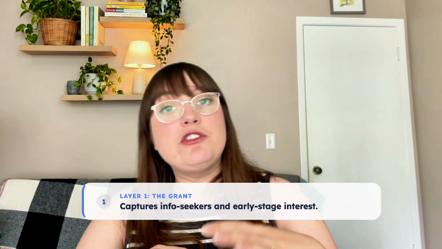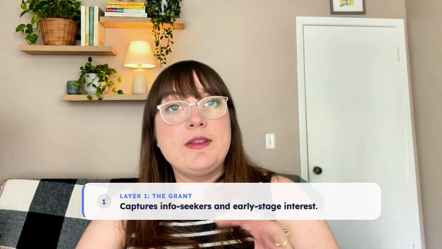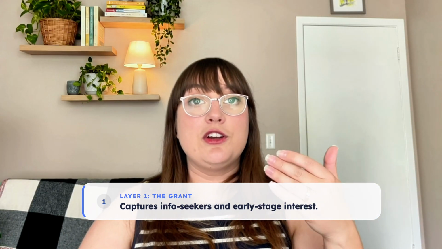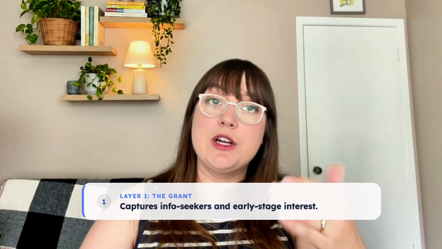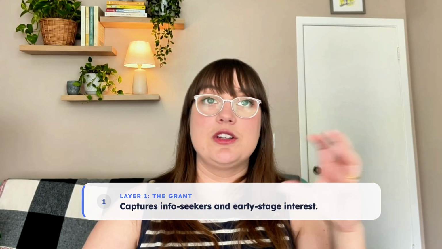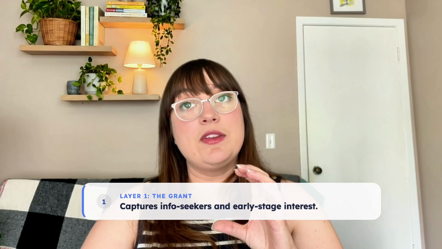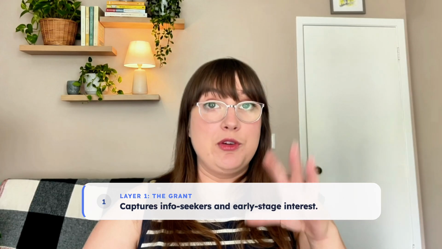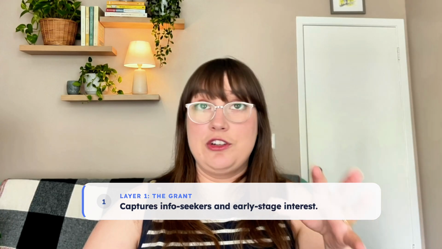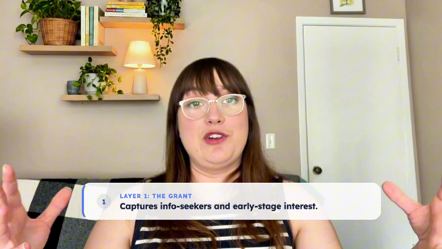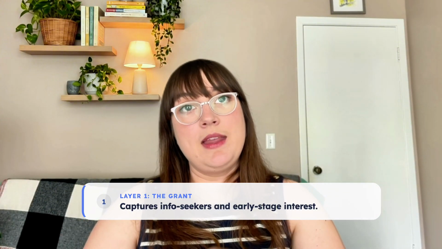So the hybrid approach, or the layered approach that I've been talking about, kind of looks like this in practice. The grant is going to capture people searching for information about your cause area. It's going to drive them to educational content. It's going to target mission-specific, lower competition keywords and capture that early-stage interest like newsletter signups. It can also capture some donations and program signups too when the auction isn't super competitive, which helps you stretch that paid budget a little bit more.